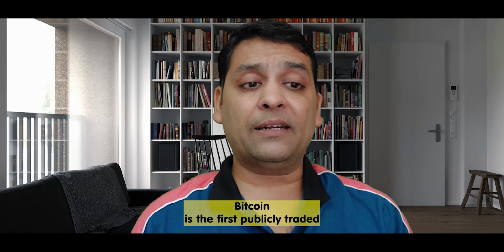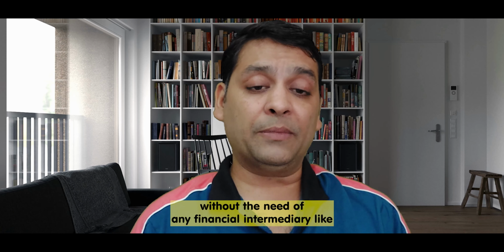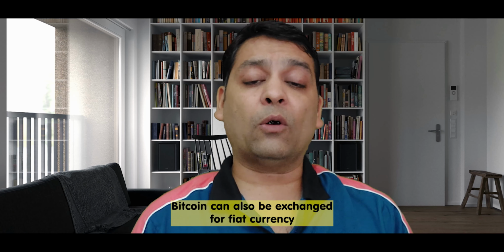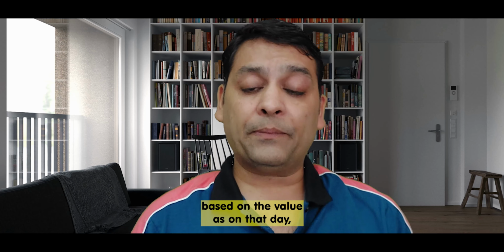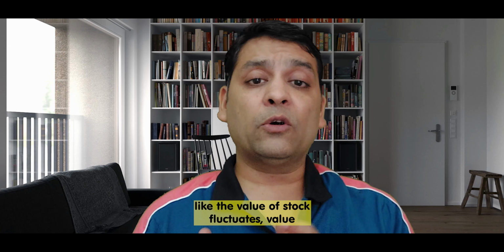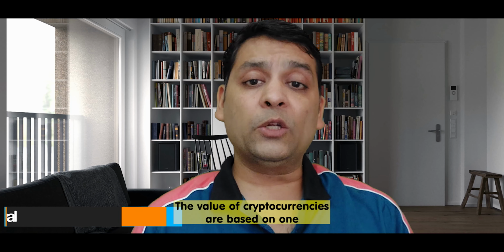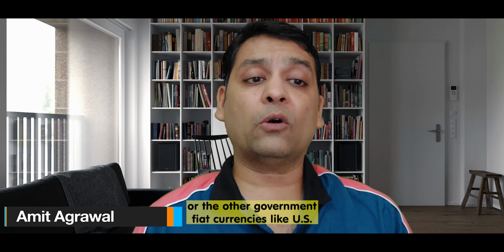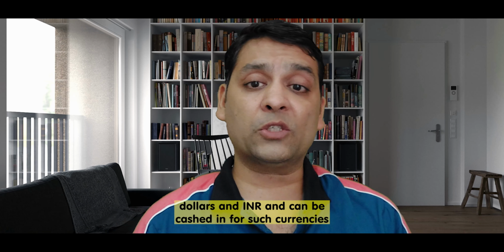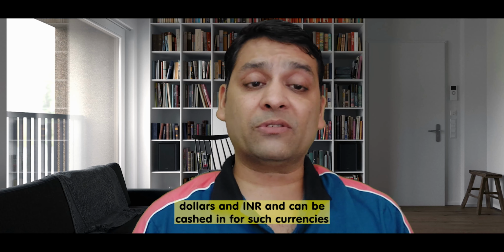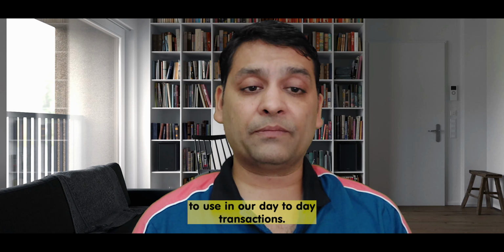Bitcoin is the first publicly created cryptocurrency or digital currency through which transactions can be done globally without the need of any financial intermediary like banks or central regulators. Like other platforms, Bitcoin can also be exchanged for fiat currency based on the value as on that day. Like the value of stock fluctuates, value of every cryptocurrency also changes. The value of cryptocurrencies are based on one or the other government fiat currencies like US dollars and INR, and can be cashed in for such currencies we use in our day-to-day transactions.